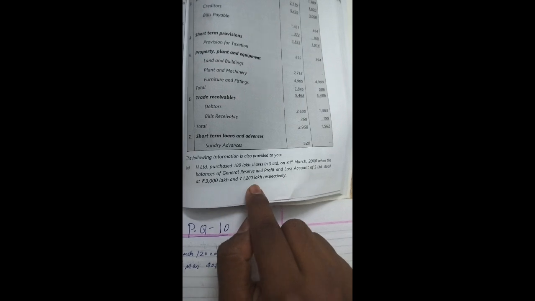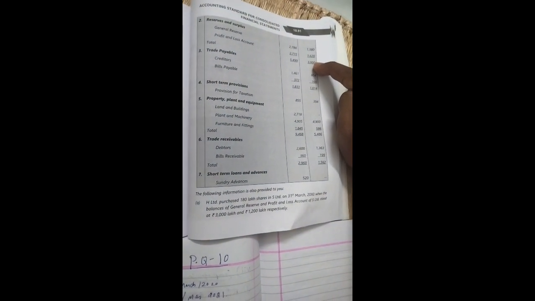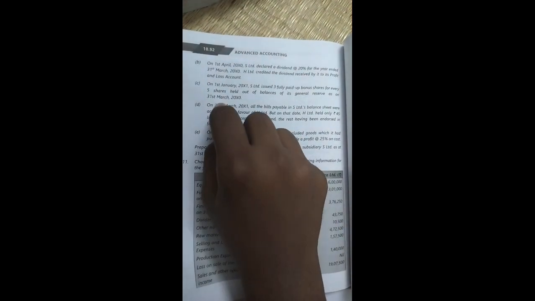The following information is also provided to you. H Limited purchased 180 lakh shares in S Limited on 31st March 2020 when the balance of general reserve and P&L account of S Limited stood at 3,000 lakh and 1,200 lakh respectively. But on the date of consolidation, the general reserve has reduced and P&L is increased.